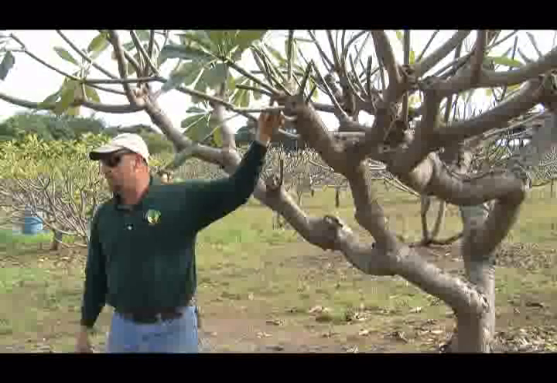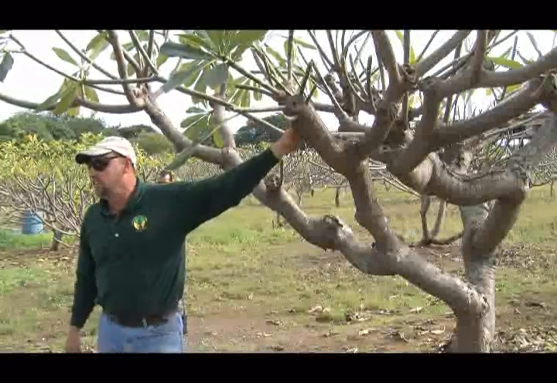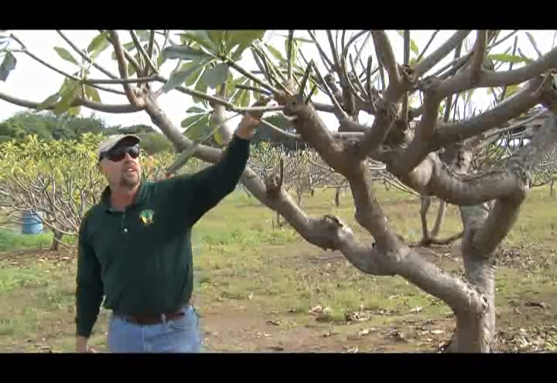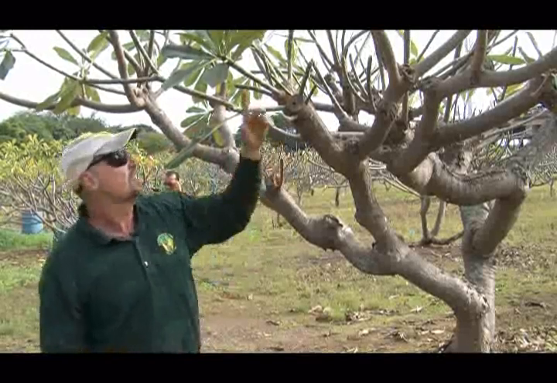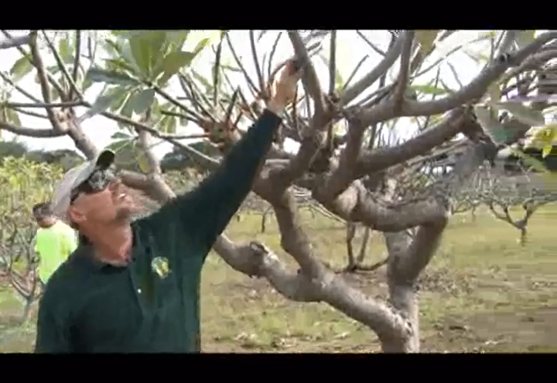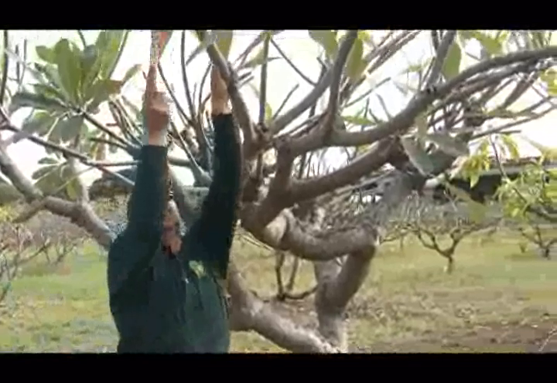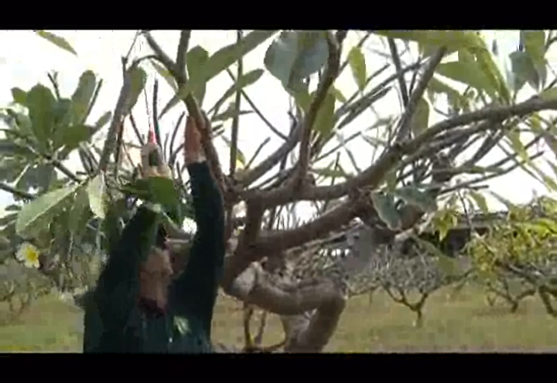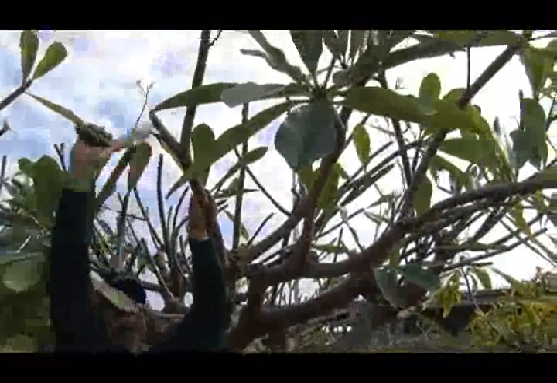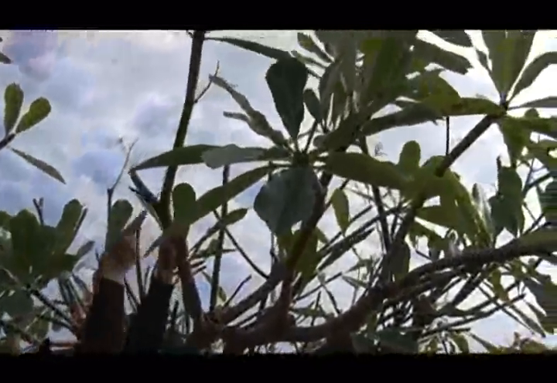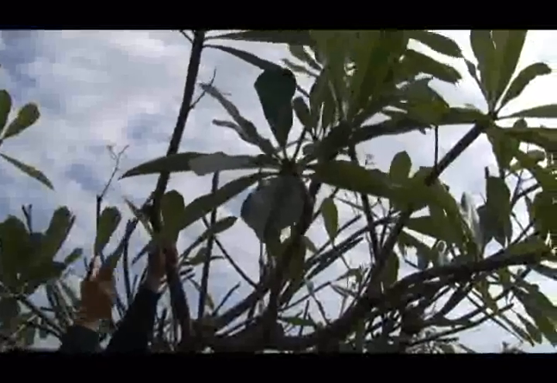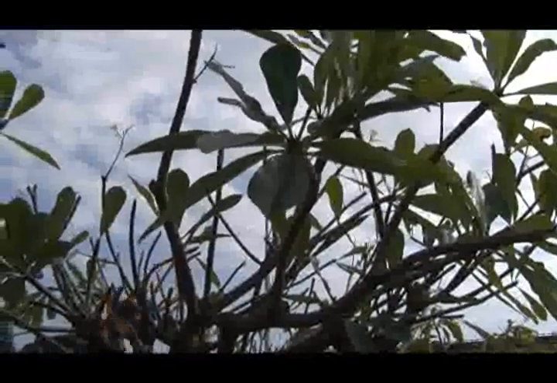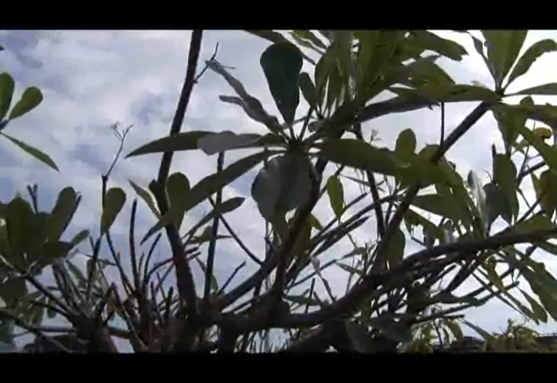This is topping. I could have easily accomplished the same thing by just taking this down to here and leaving this. So a good example is, say this is going up too high. Well, I'll do my undercut, and then I'll do my top cut, and then I'll go right back to the collar. You see? I can lower the height. If this is still higher, I can then take this all the way back to here.